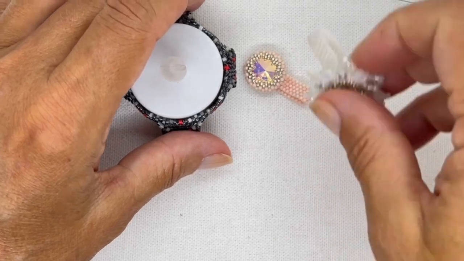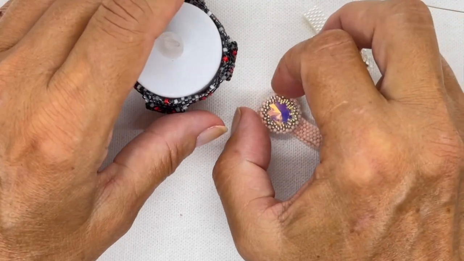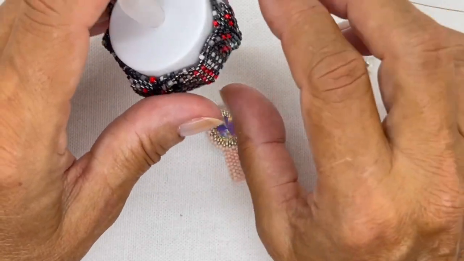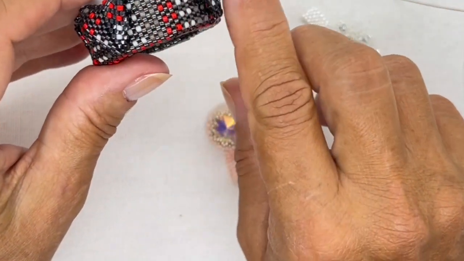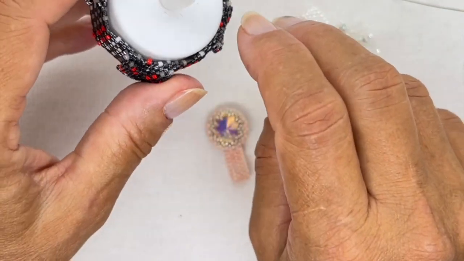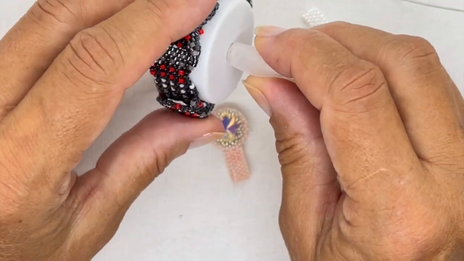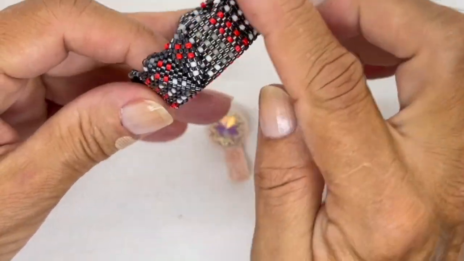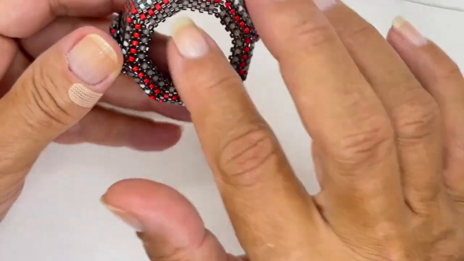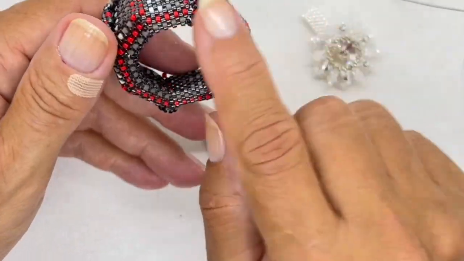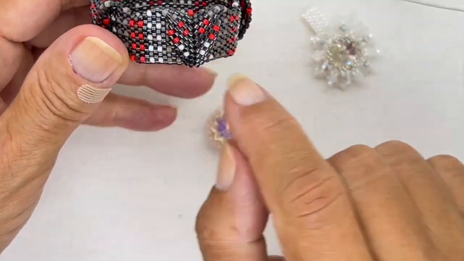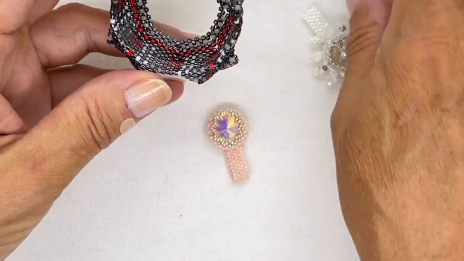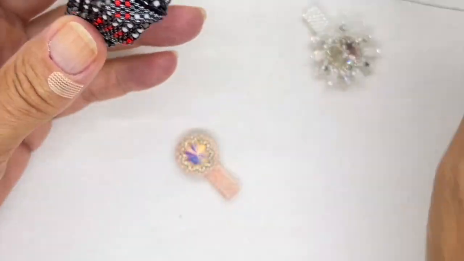But the tubular peyote stitch is mostly used for bezeling rivoli or beading around some objects like this candle holder. So this is tubular peyote stitch. Okay, this piece is made a little bit with decreasing, and I also added some things here, but this is tubular peyote stitch.